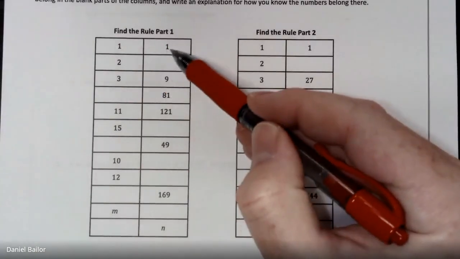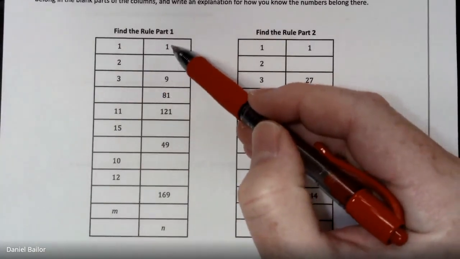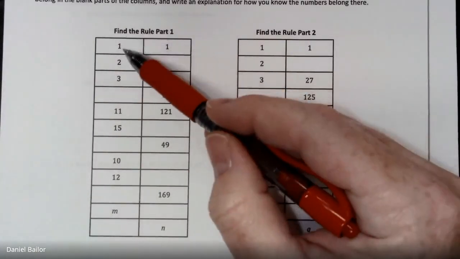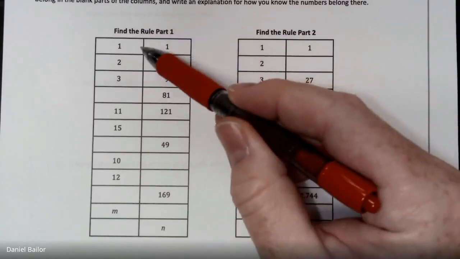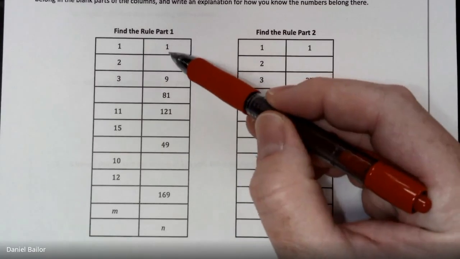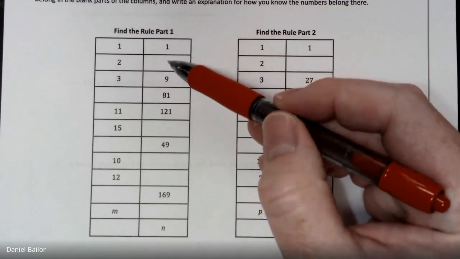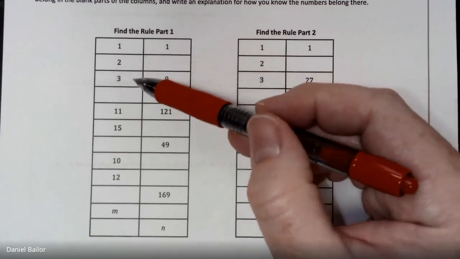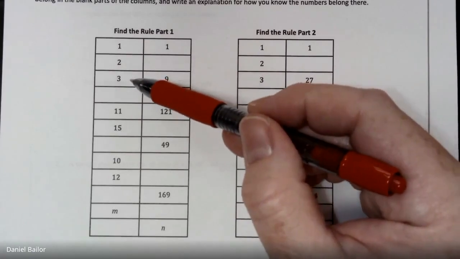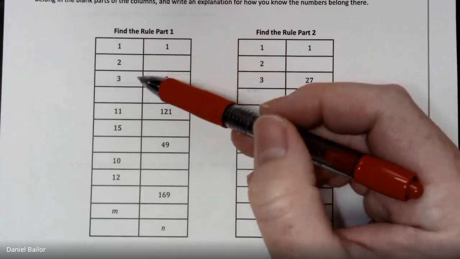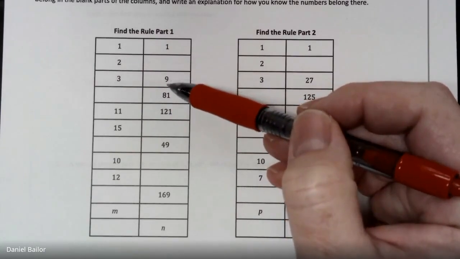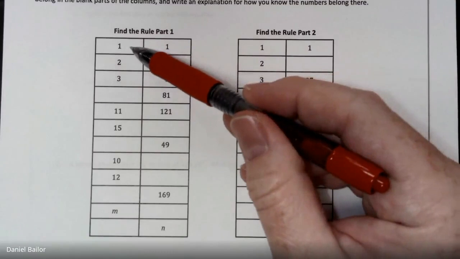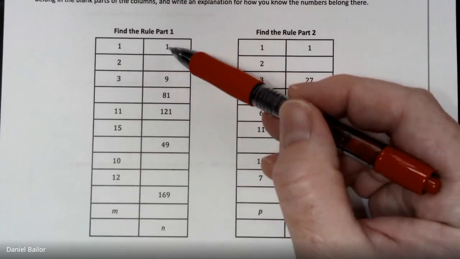1 turns into 1. Well, there could be a bunch of different options for us. It could be 1 times 1, 1 plus 0, 1 minus 0, 1 divided by 1. We just do not have enough information yet. They do give us both numbers for 3. How does 3 turn into 9? Well, 3 times 3 makes 9. But that cannot be our rule, because 1 times 3 does not make 1. So we cannot multiply by 3.